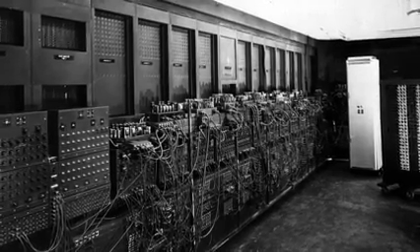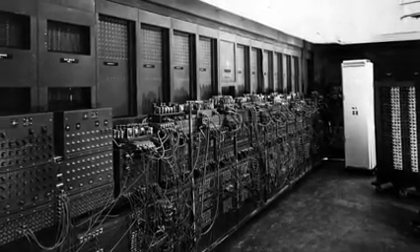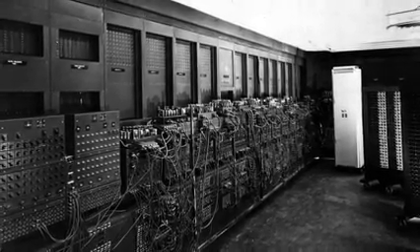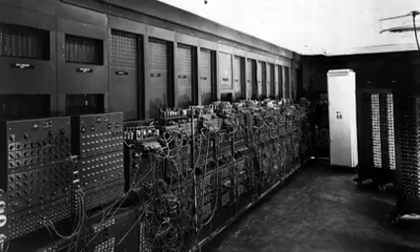Coming back full circle to the ENIAC, what 70 years ago required a computer the size of a house over a day to complete can now be done in a single second on a device that fits in your pocket. Just imagine where we'll be in another 10 years, much less 70.